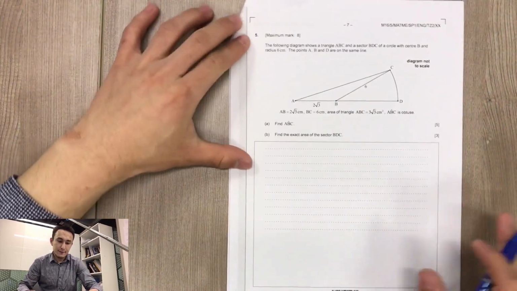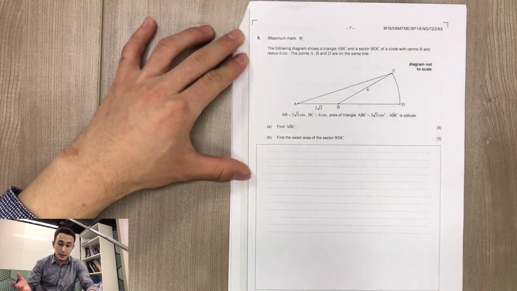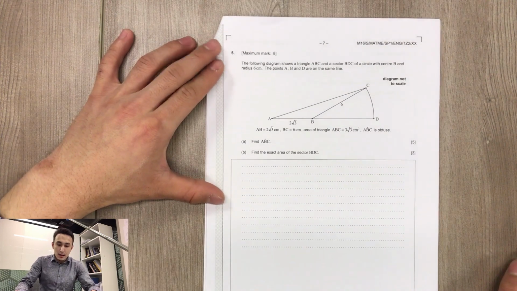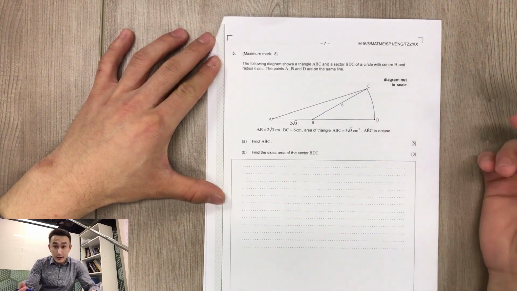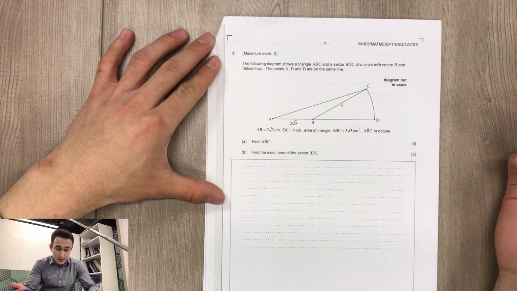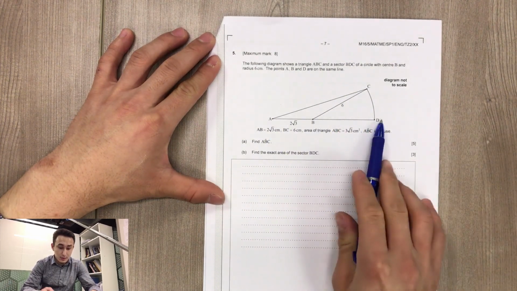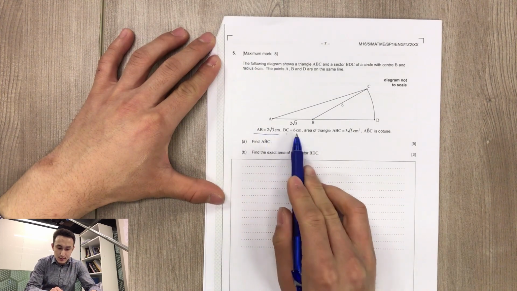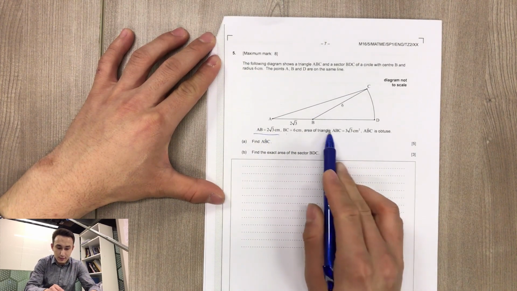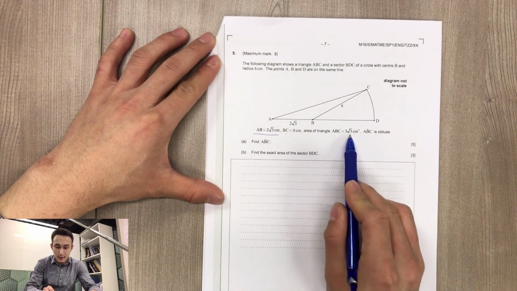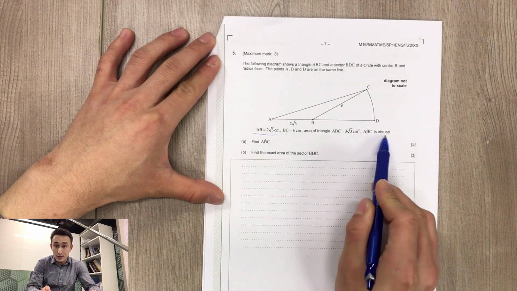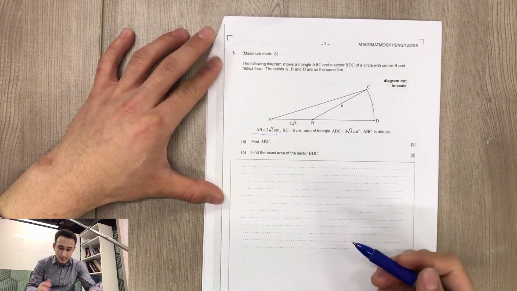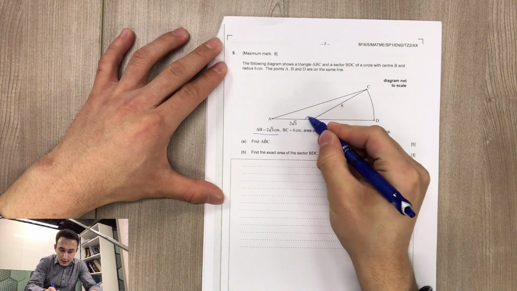Next question, 5. The following diagram shows a triangle ABC and a sector BDC, okay? Of a circle with center B and radius 6 cm. The points A, B, D are on the same line. Okay, so this is what's given. AB is 2 root 3. BC is 6 cm. Area of triangle ABC here is given, 3 root 3 cm squared. Angle ABC is obtuse. Obtuse is the angle which is larger than 90 and less than 180. Okay, find angle ABC. So we got to find this angle here.